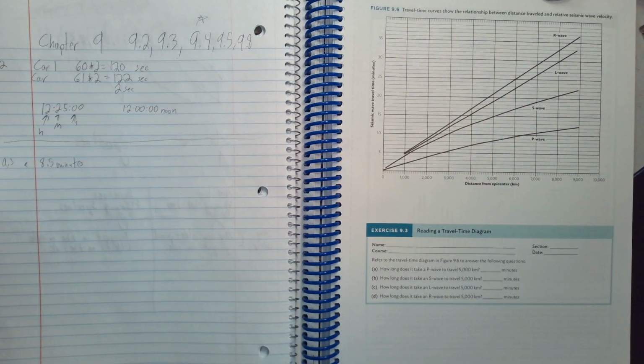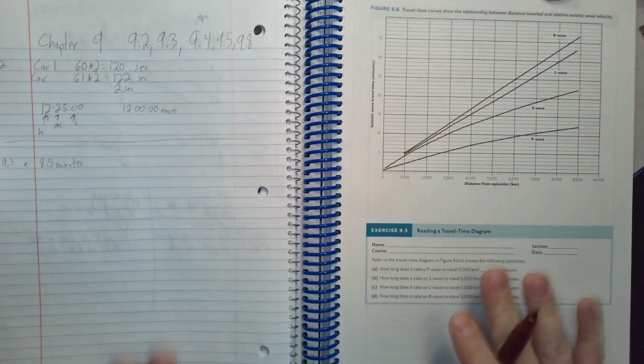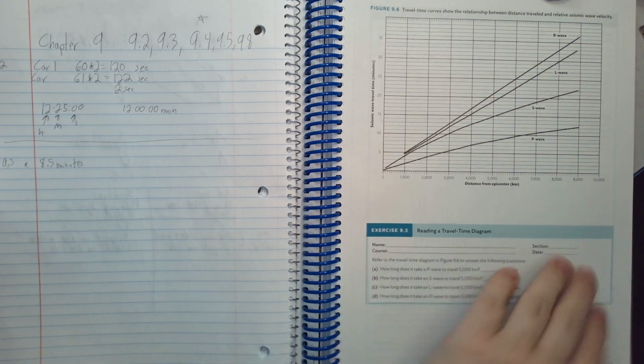So how long does it take for the S wave to travel 5,000? How long does it take for the L wave? How long does it take for the R wave? Okay, hopefully not too bad, right? We have a great example right there.